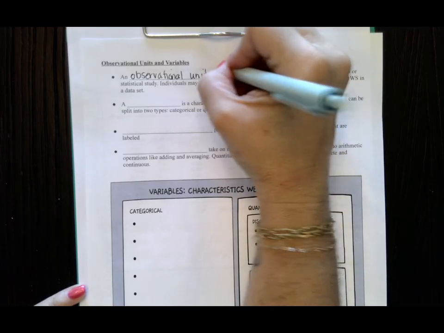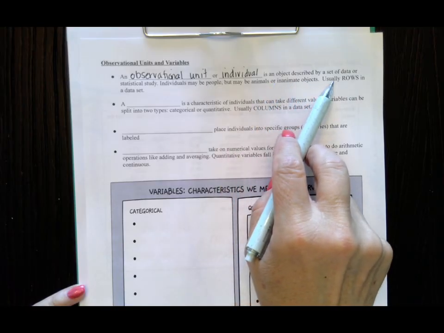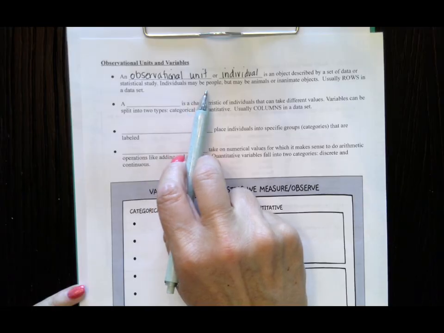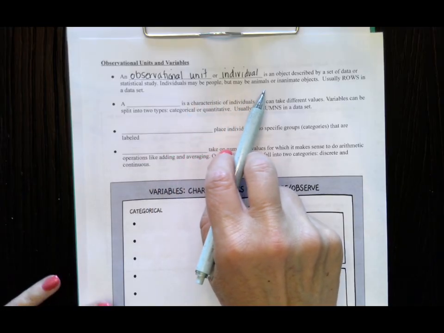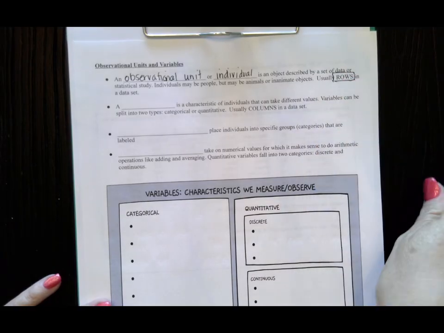So an observational unit or an individual is an object described by a set of data or statistical study. Individuals can be people, but they might be animals, they might be whatever. And these are normally the rows in a data set.